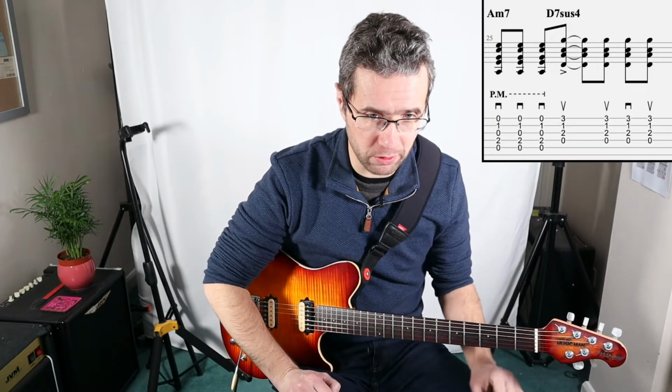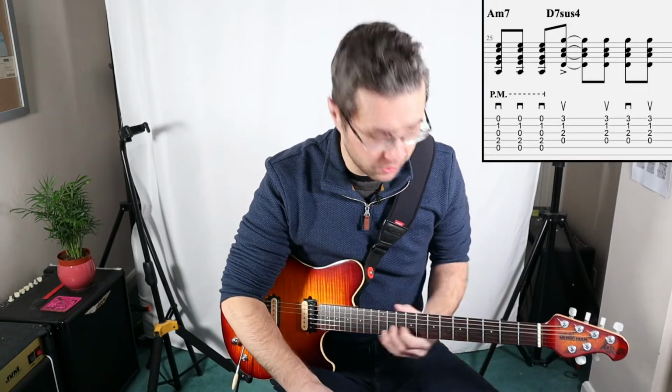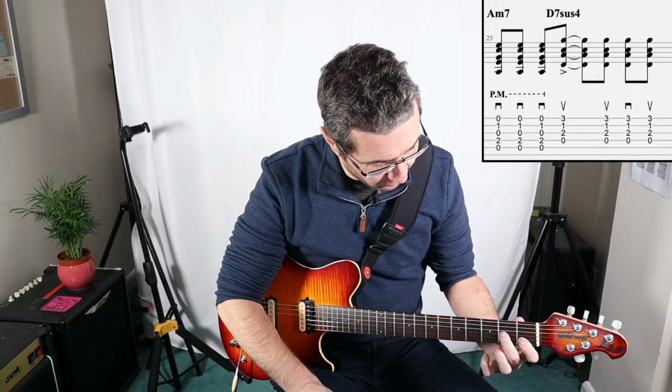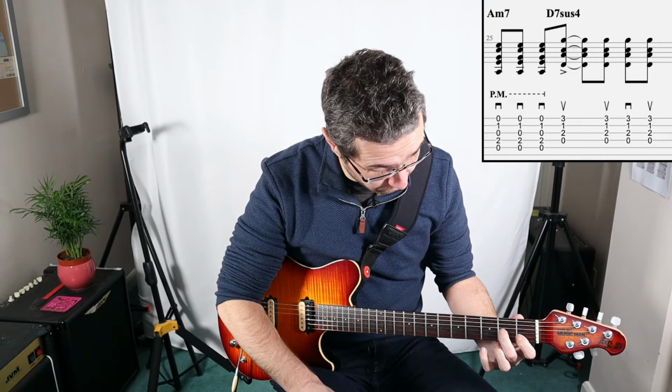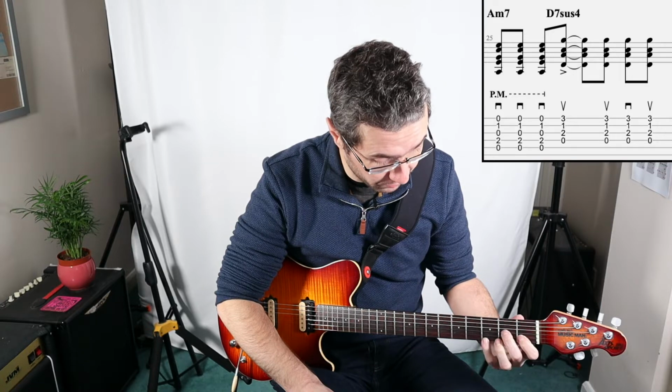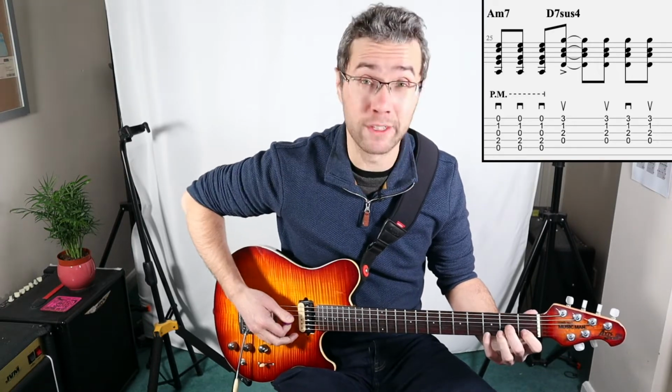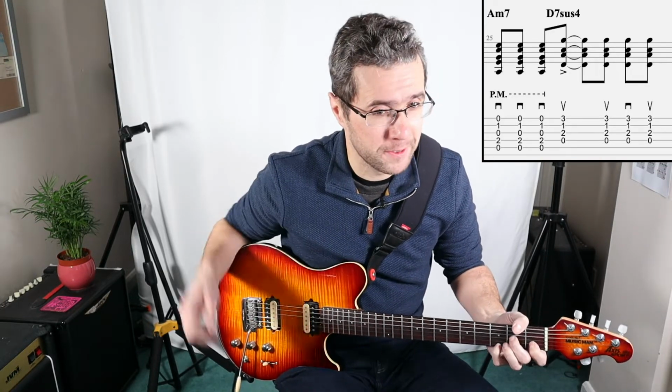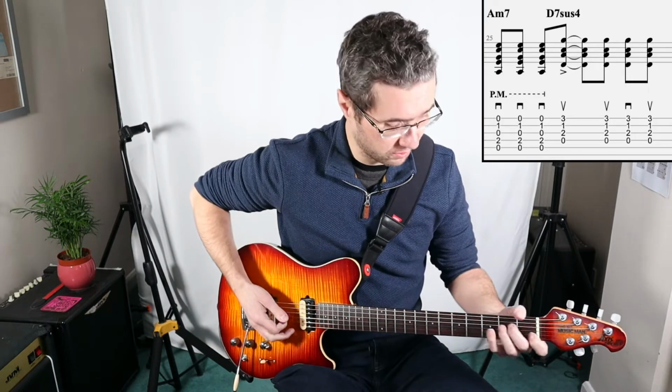So look out for all those little things when you're learning songs. So middle finger, second fret G, first finger, first fret B, little finger or third finger, third fret E. So this is the last chord, D7 sus4. Really nice chord that. So A minor 7.